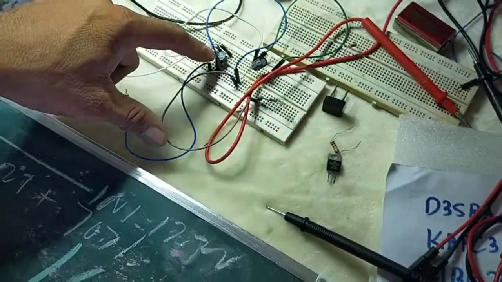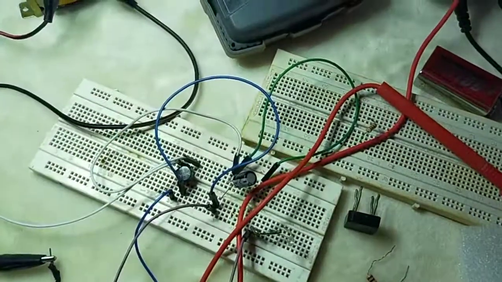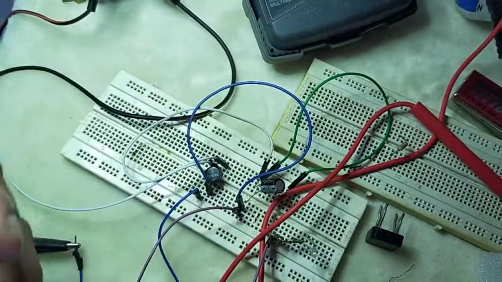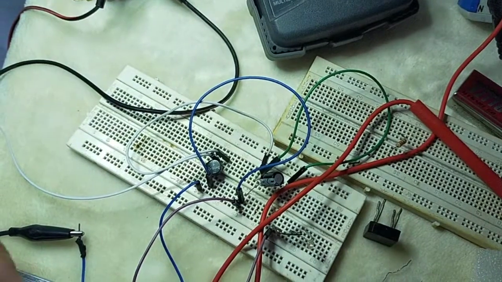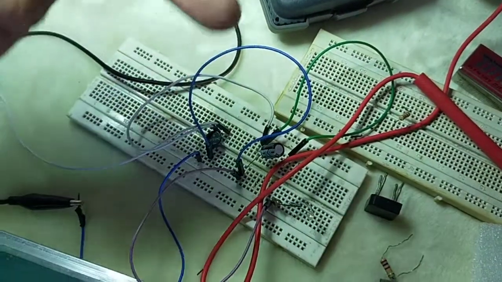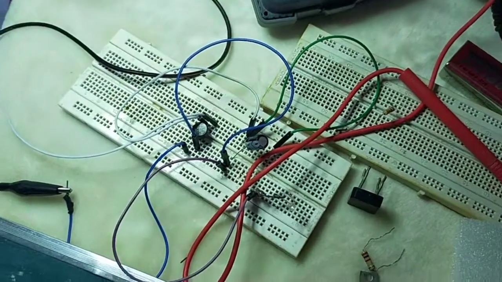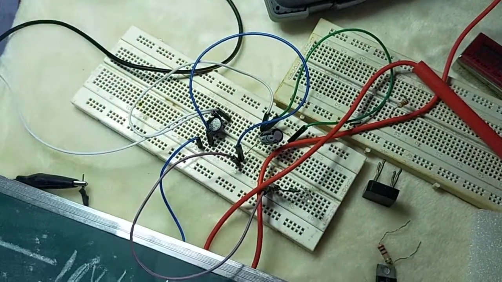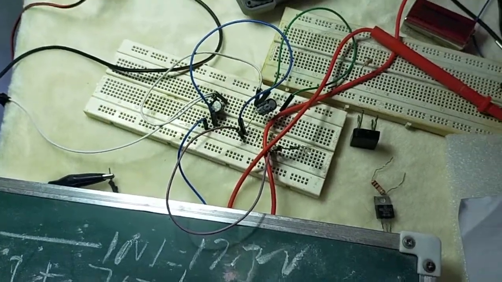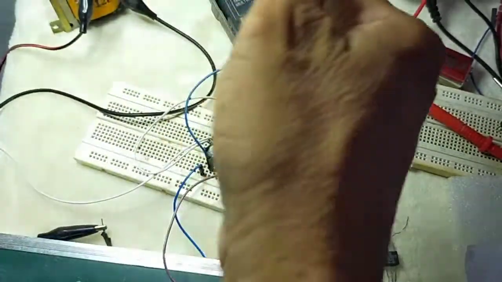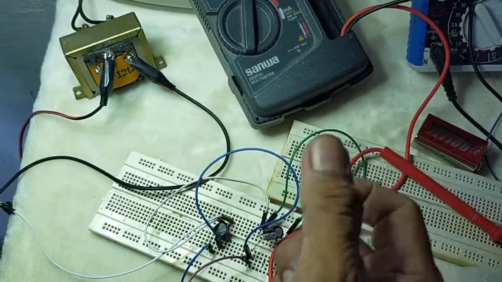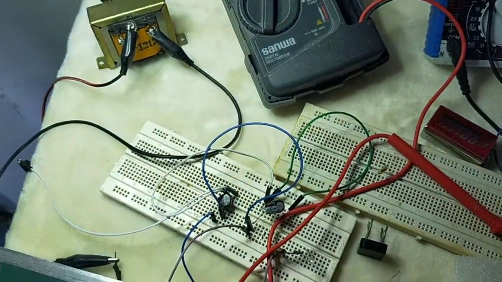Because, anyway, there are two pairs of diodes. The first pair will conduct first before the other pair. When we say pair, there are two diodes conducting during the first half cycle. When the polarity changes at the secondary, another pair will conduct. Then the first pair that was conducting a while ago will not conduct anymore.